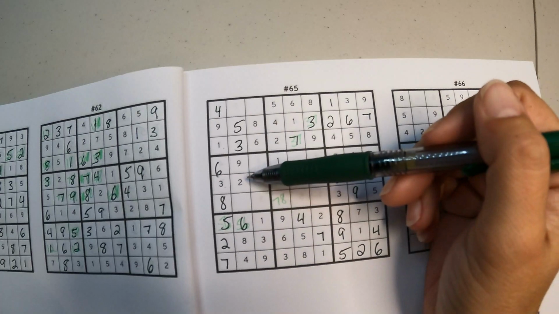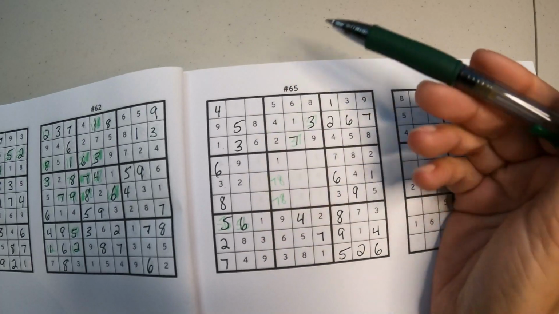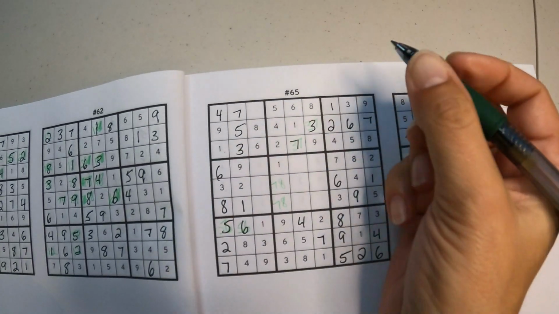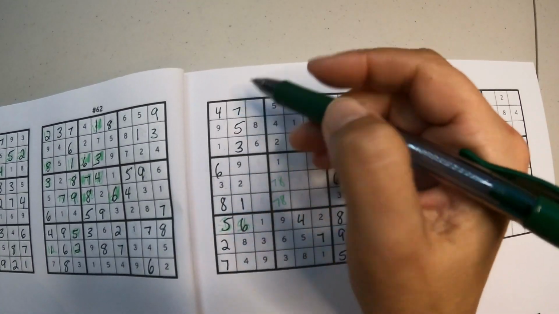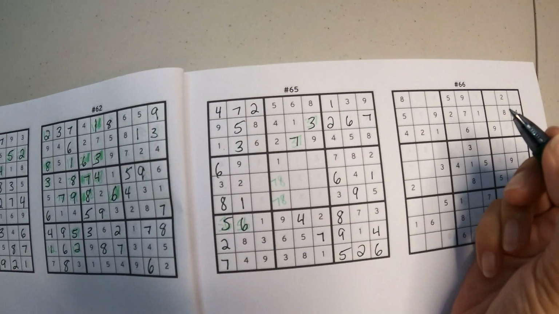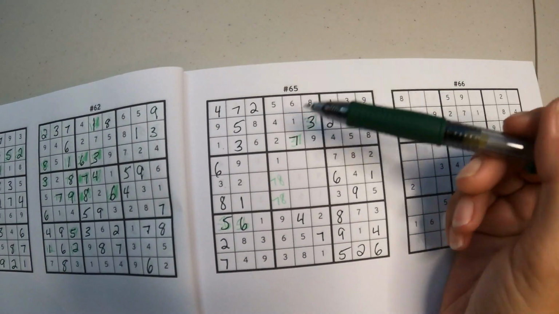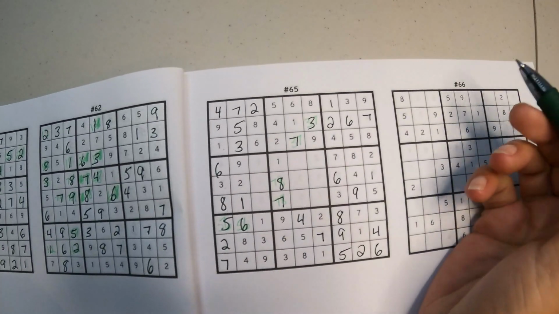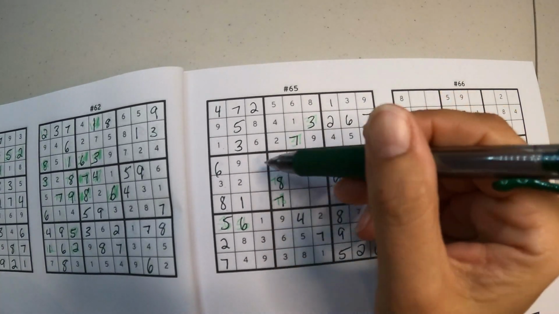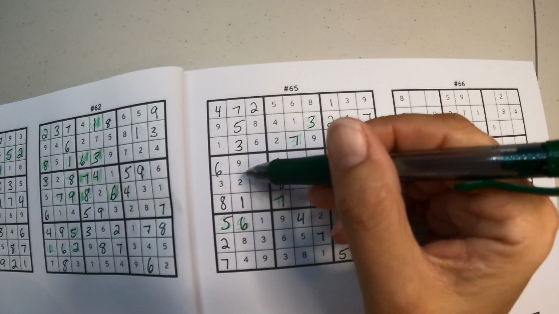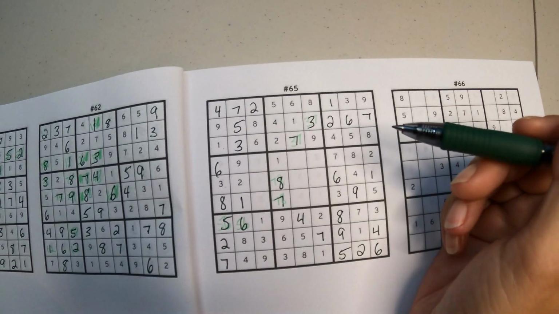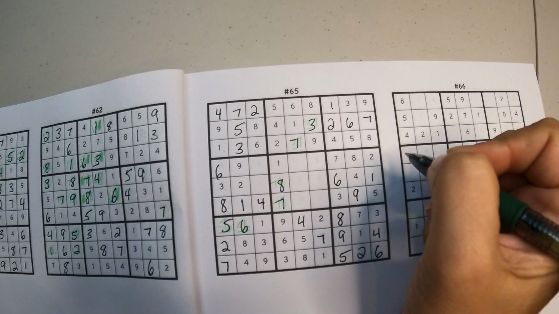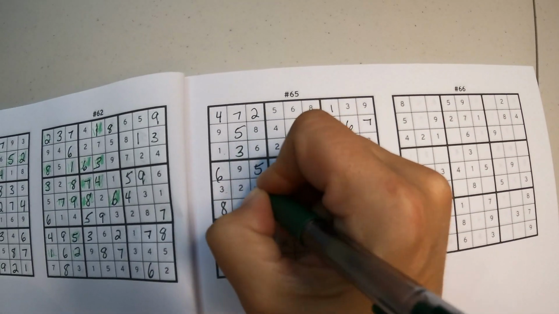For this column, looks like we're missing a 1 and a 7. We've got a 1 there, so 7, 1. And for this box, then we're just missing a 2. And this 8 will make this our 7 and 8. So for this box, then, looks like we're missing a 4, 5, and 7. We've got a 5 and a 7 here, so 4, 7 here, so 5, 7.